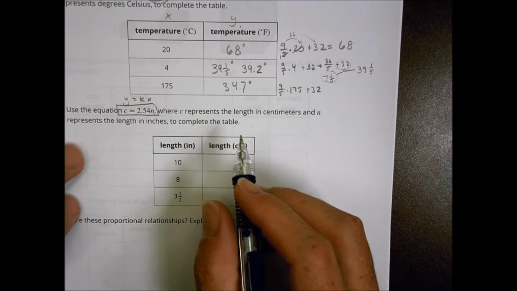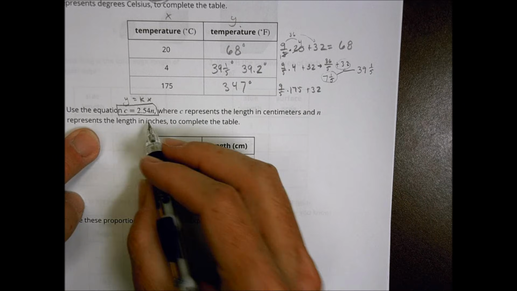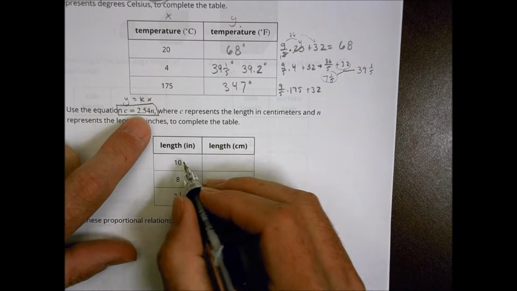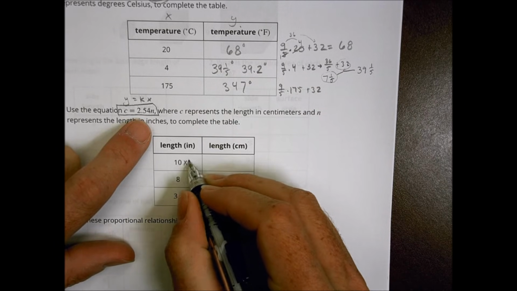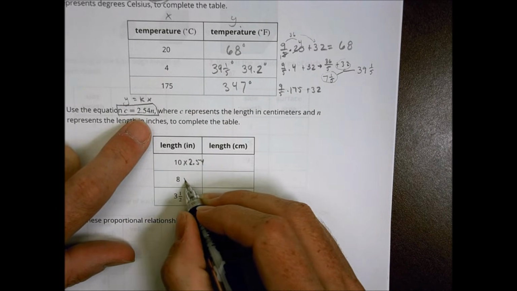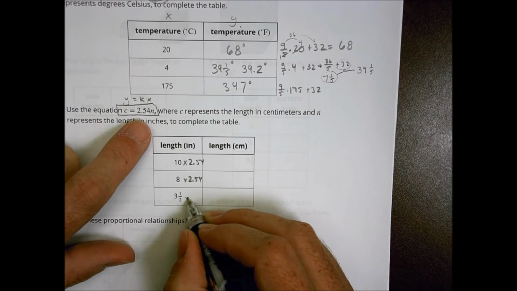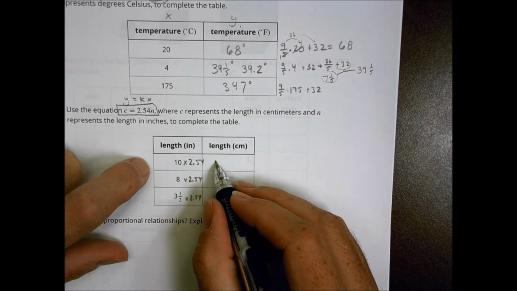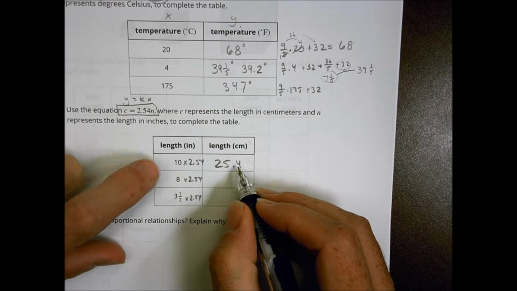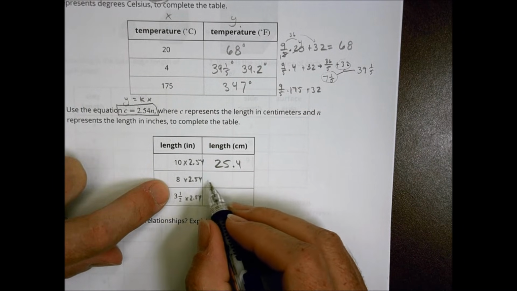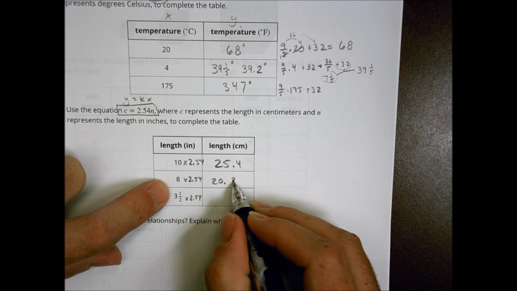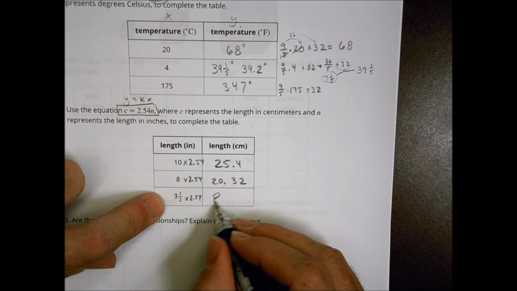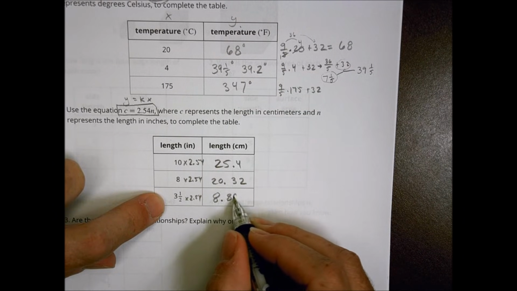When I plug the values in, I take the value of the inches times 2.54. 10 times 2.54 is 25.4. 8 times 2.54 becomes 20.32. And 3.5 times 2.54 becomes 8.89.